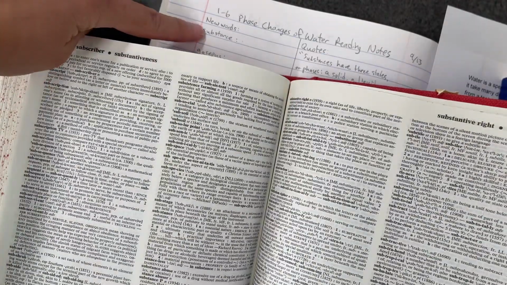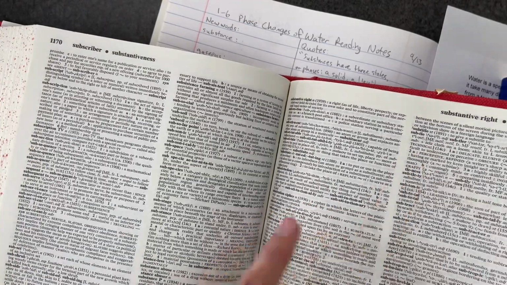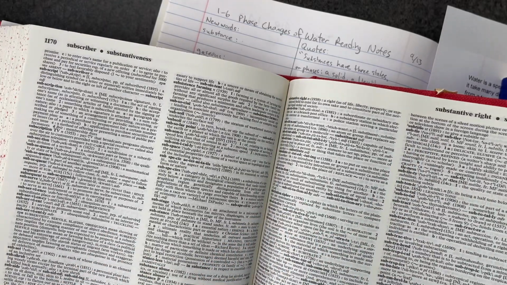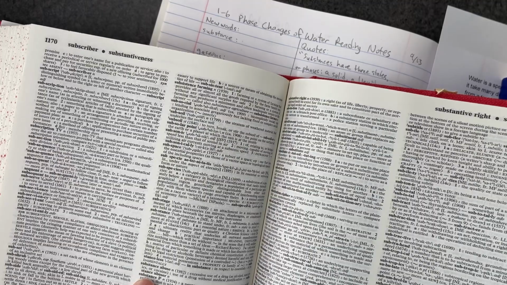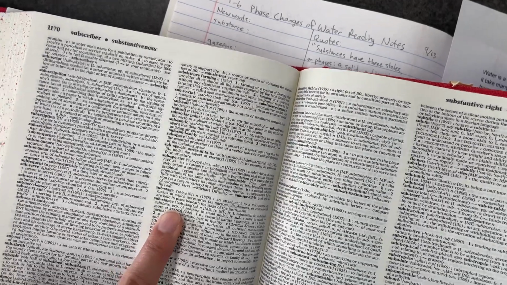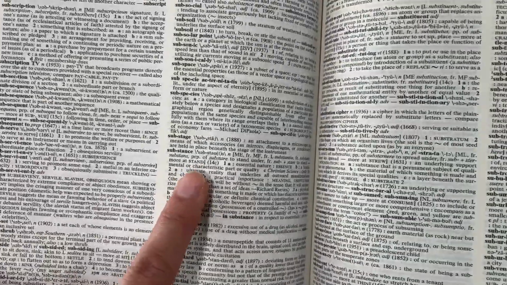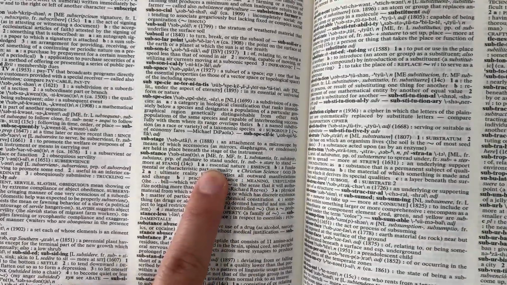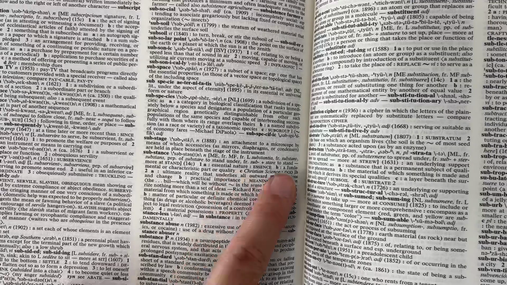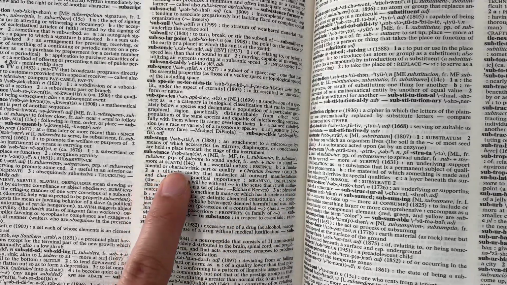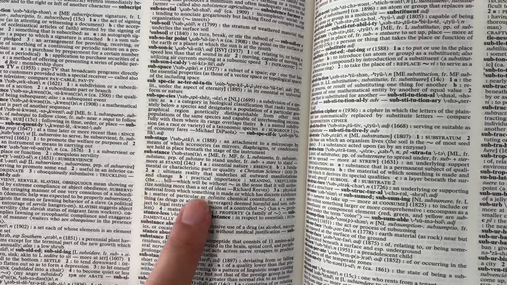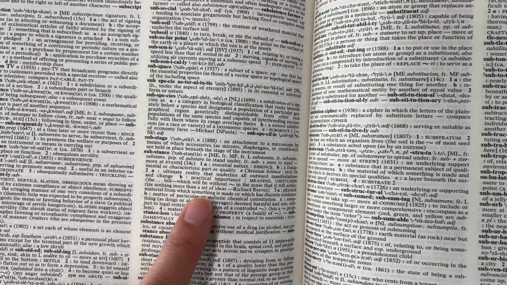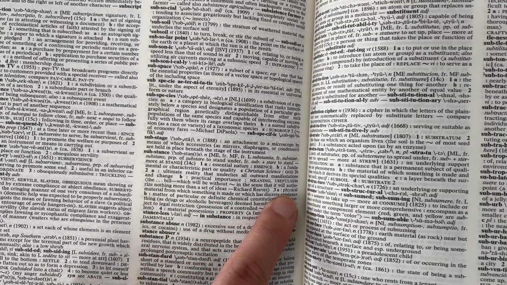Okay, sub, S-U-B-S-T, S-U-B-S-T, substantive, substandard, substance. Okay, so it's right here. Substance. The essential nature, a fundamental or characteristic part or quality, the ultimate reality, physical, I think it's this one.